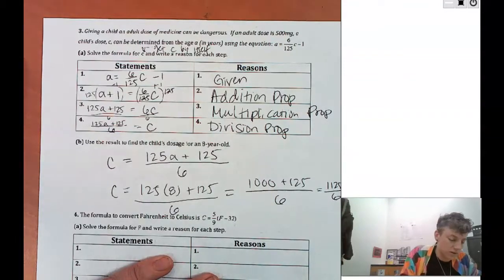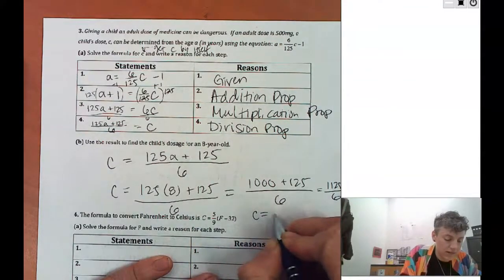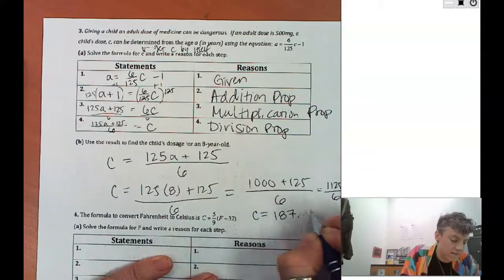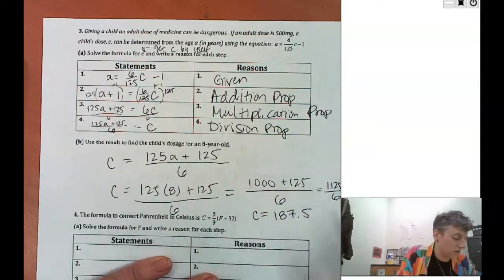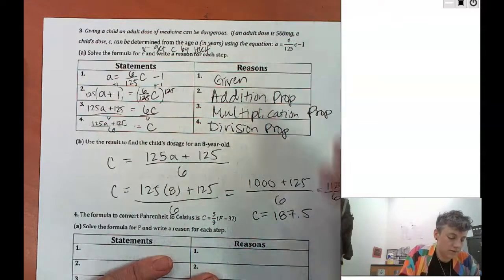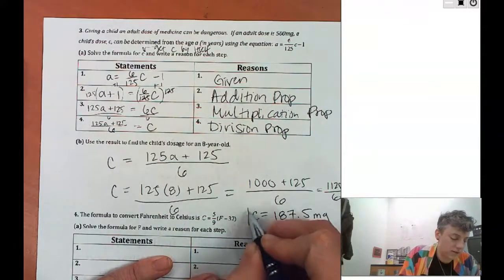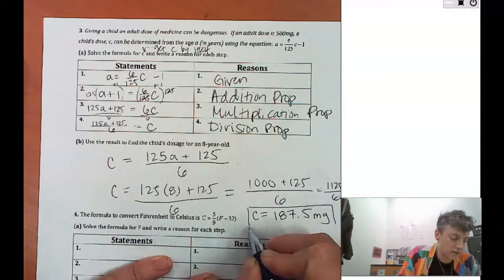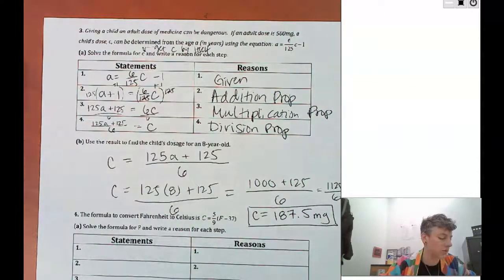So a child's dose is going to be 187.5. What's our units here? Looks like milligrams. Kid's going to need 187.5 milligrams according to this calculation.